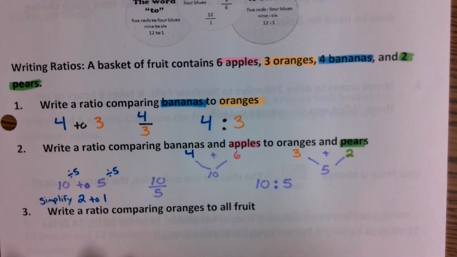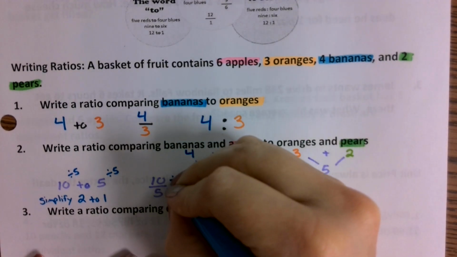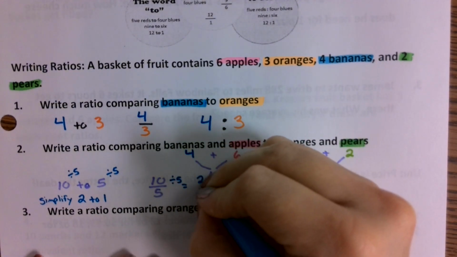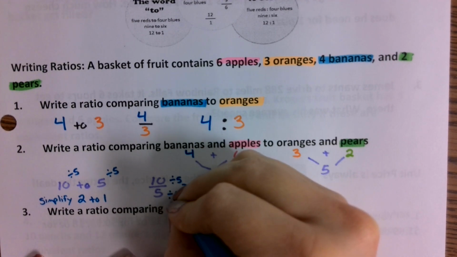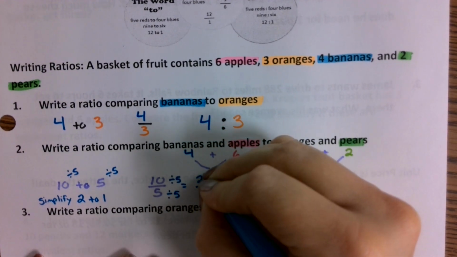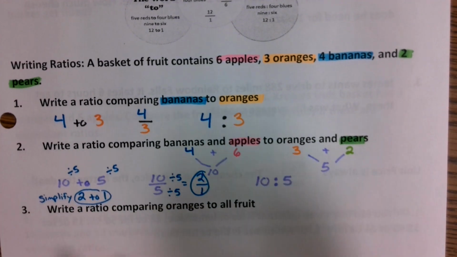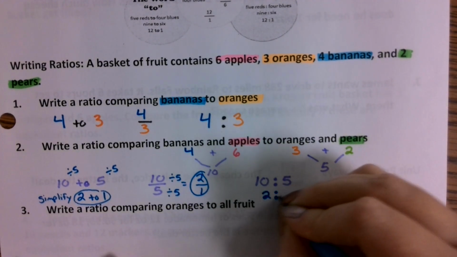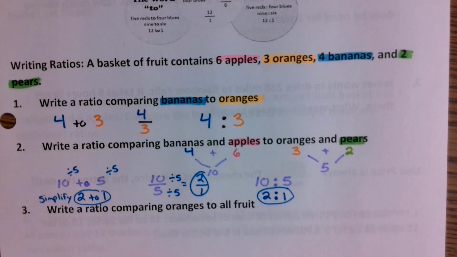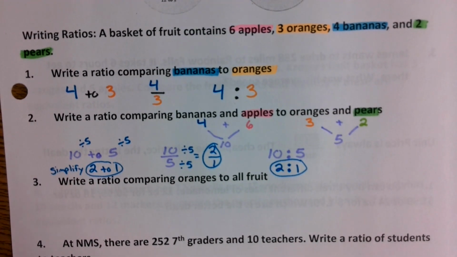It's probably easier for you to see it from the fraction form. If I did 10 divided by 5, I get 2. If I do 5 divided by 5, I get 1. So I can get 2 over 1. I can get 2 to 1. I can get 2 colon 1. You want to make sure you always simplify your ratios first.